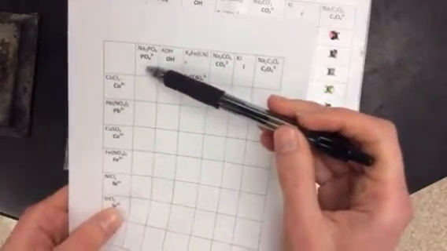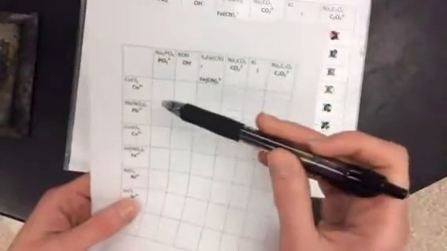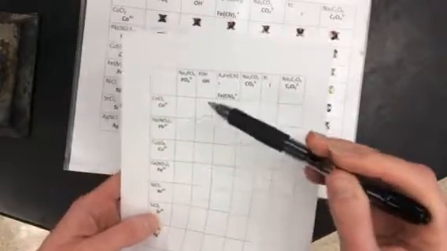And what I'm going to do is take these different anions, so these negative ions, and drop them all down the row. So I'm going to drop PO4 all down this row and OH minus all down this row. And I'm going to record whether a reaction happens or not. If nothing happens, you can either make an X or write NR for no reaction.